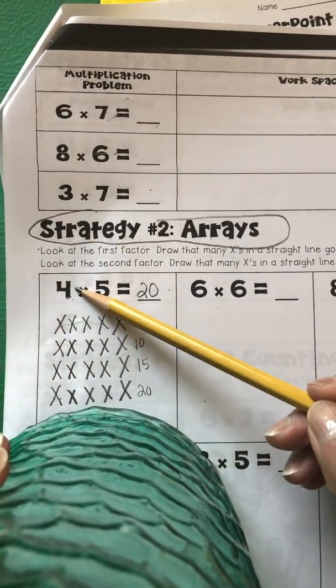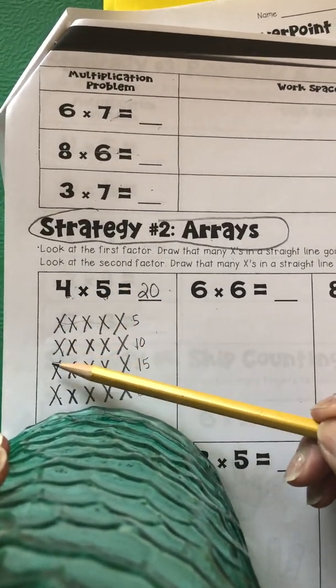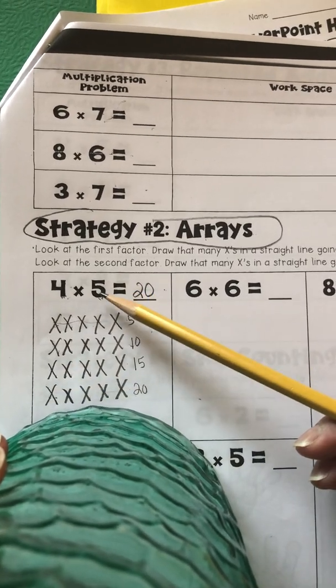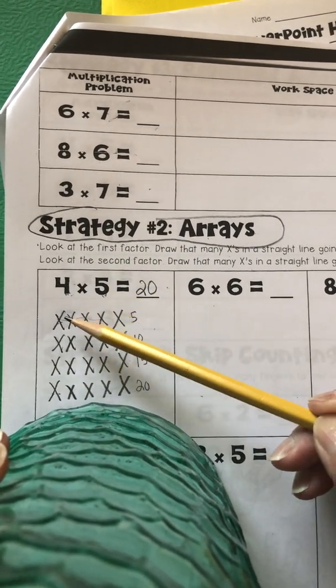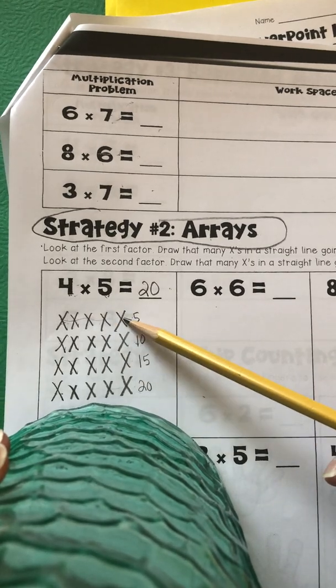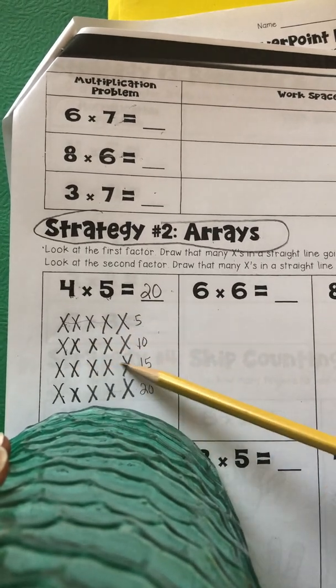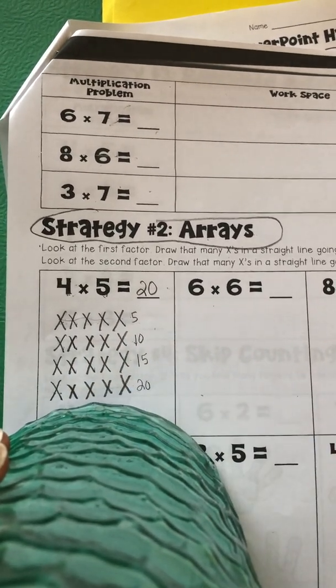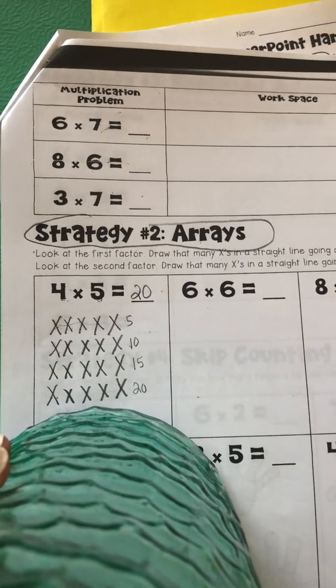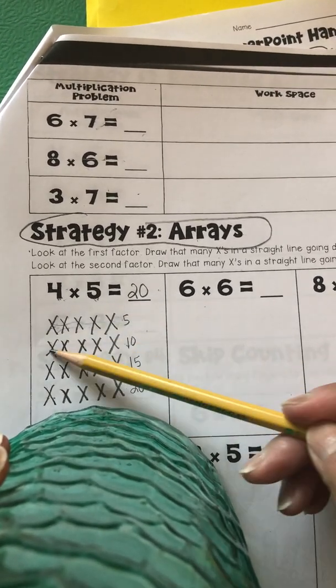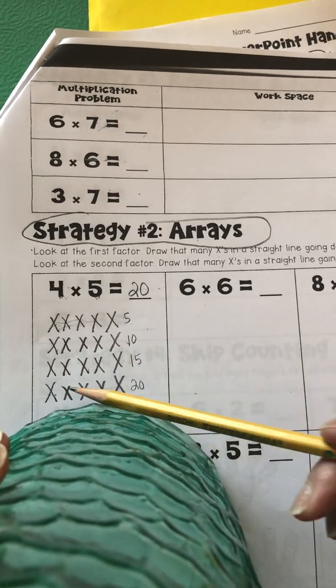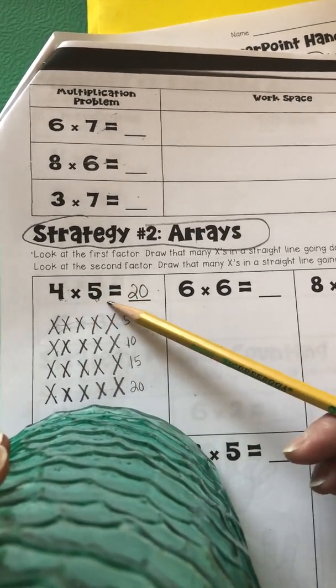So 4 down. 1, 2, 3, 4. 5 is how many go across. 1, 2, 3, 4, 5, and so on. And then Miss Harling skip counted by 5 to find my answer. 5, 10, 15, 20. So 4 times 5 is 20.